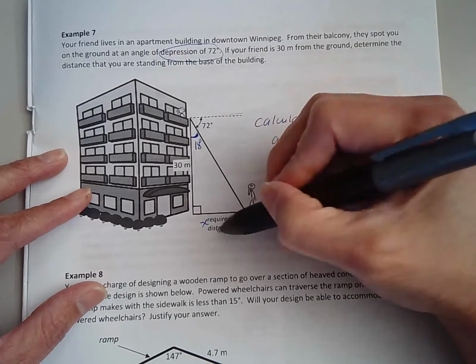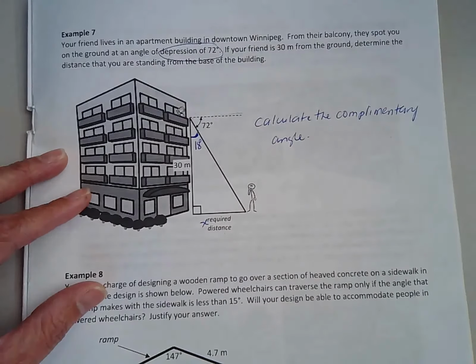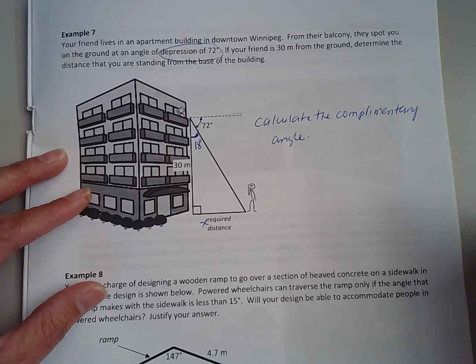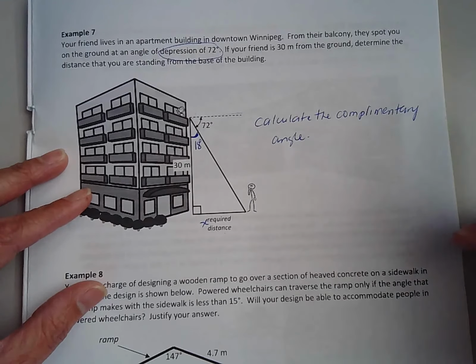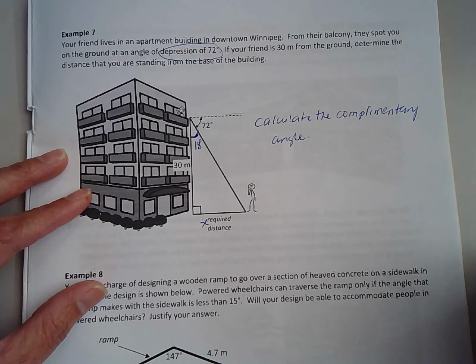Now, how can we figure this out? What's our strategy here? Can we use sine law or can we use cosine law to figure this out? Sine? Okay. Why sine law?